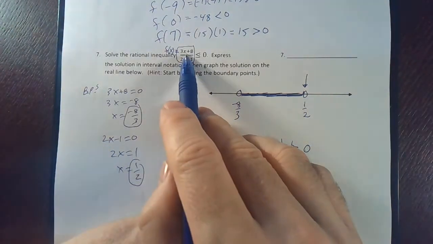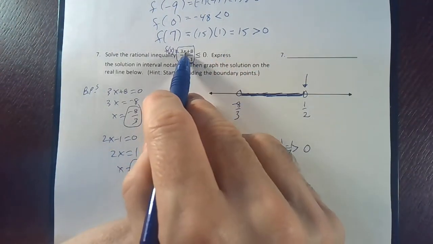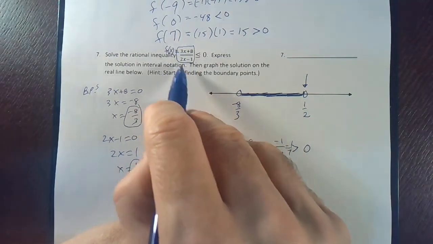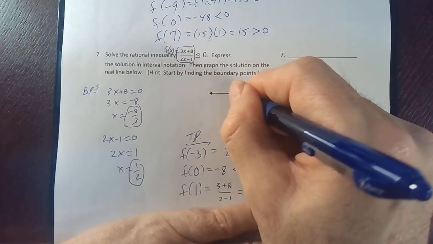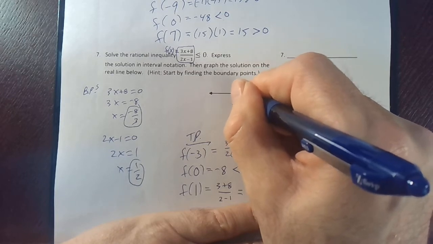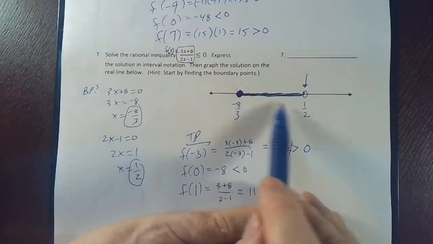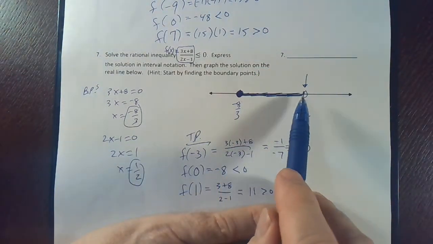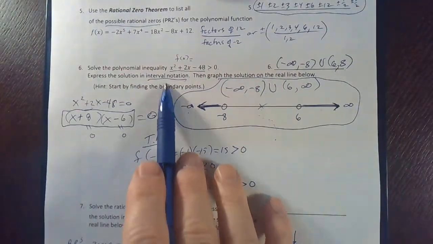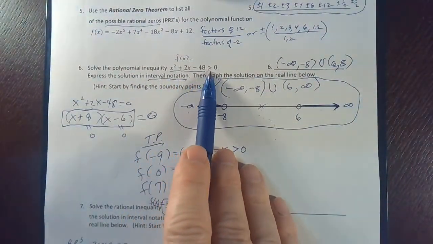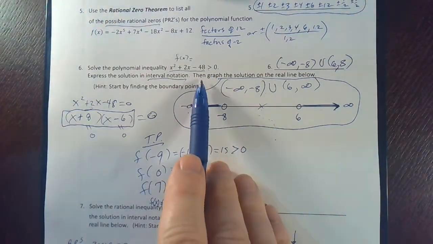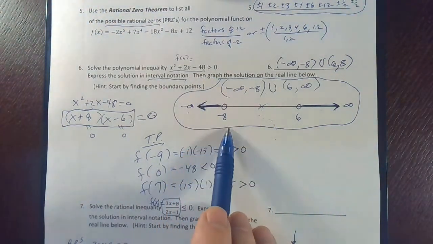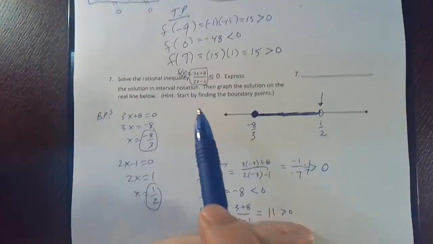But the other one would give you a 0 in the numerator, which just means the whole fraction is equal to 0, so we shade it. 0 is less than or equal to 0. This one is shaded, this one is not. You don't need to worry about that with polynomials. With polynomials, greater than or less than, you'll do open circles. Greater than or equal, less than or equal, you'll shade the circles in.